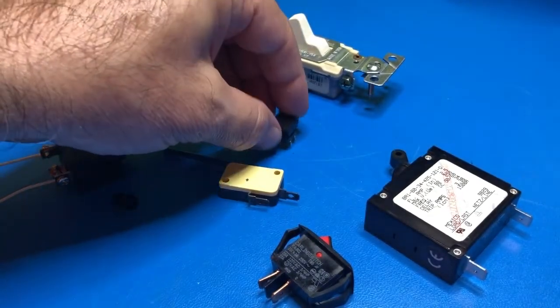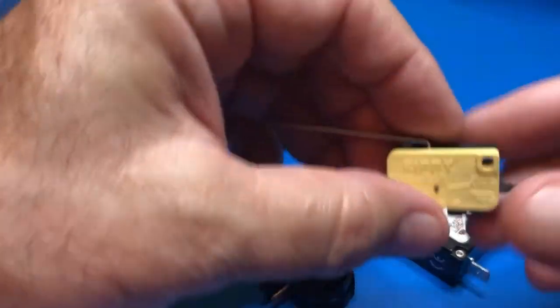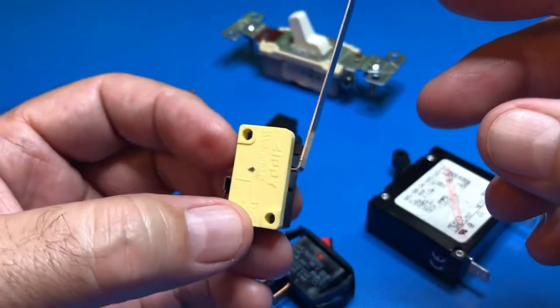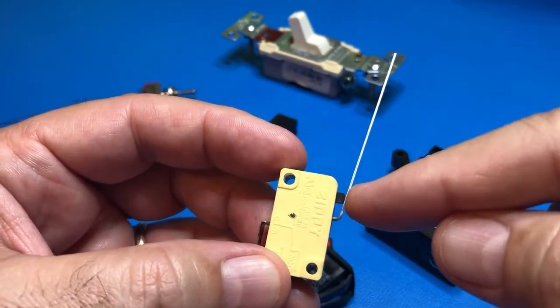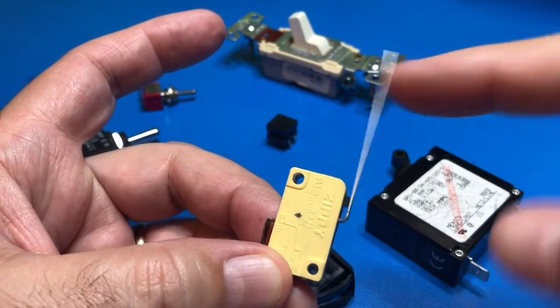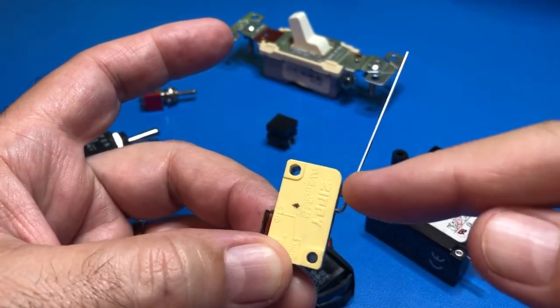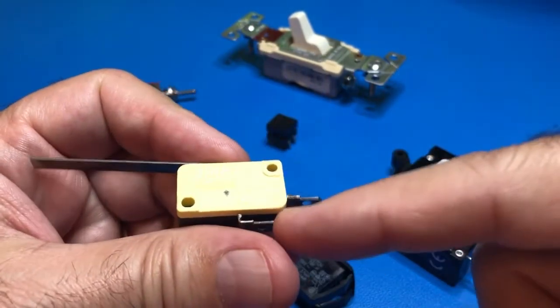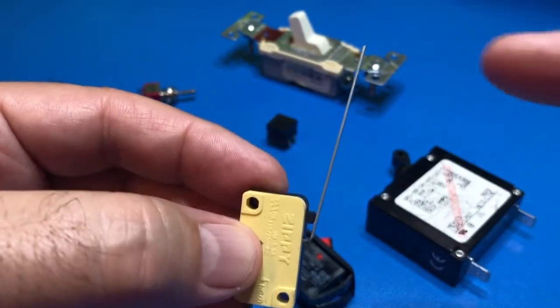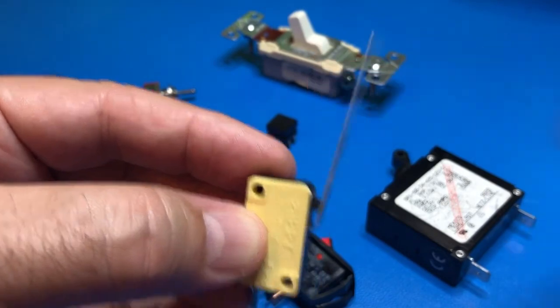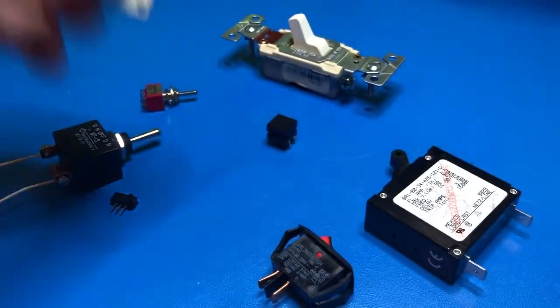Similar type is what we call a micro switch. These are used on equipment or other applications where you have a lever, a little push button there, and when you hit the lever, the button goes in and closes these two contacts. Imagine you have a slider that is coming here, and it hits the sensor, and you close the contact.